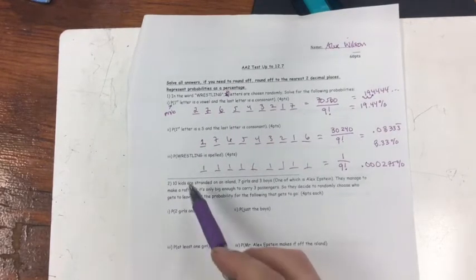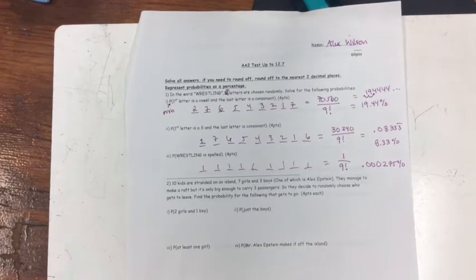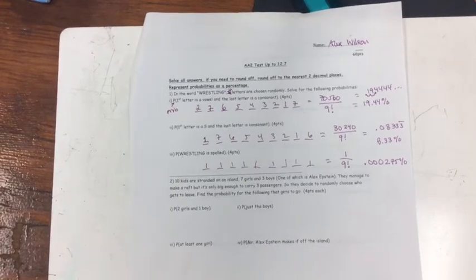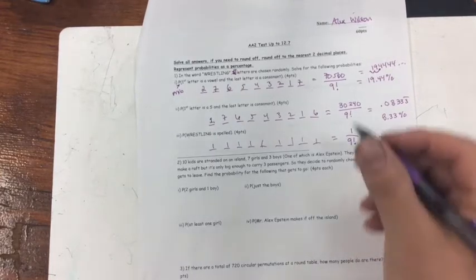Okay, on the next one, this is 10 kids are stranded on an island, 7 girls and 3 boys, one of which is Alex Epstein. They managed to make a raft, but it's only big enough to carry 3 people, so they have to choose at random who gets to leave. Find the probability that the following gets to go. These are combinations.